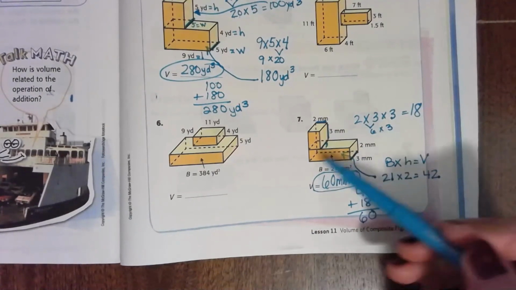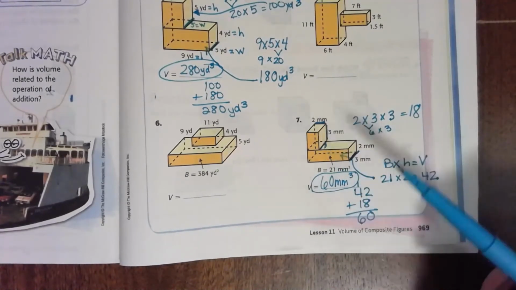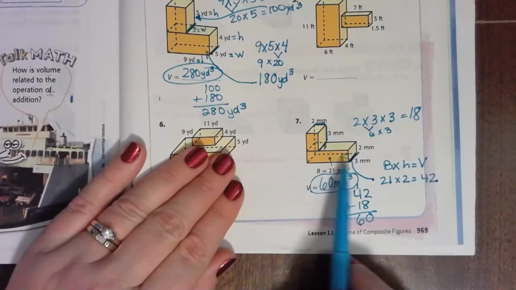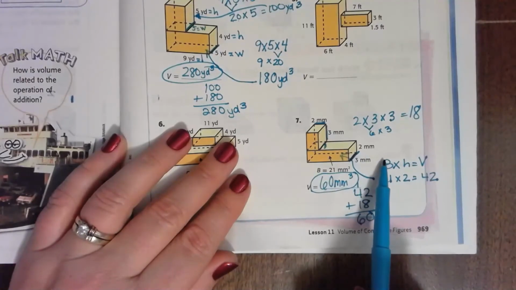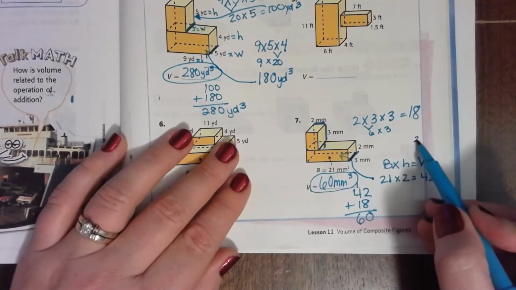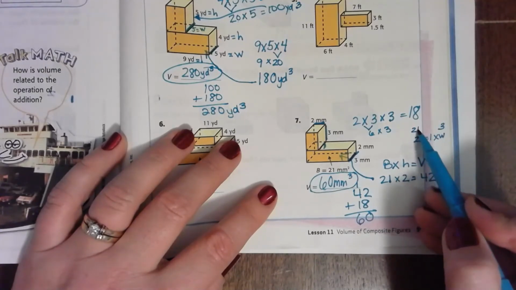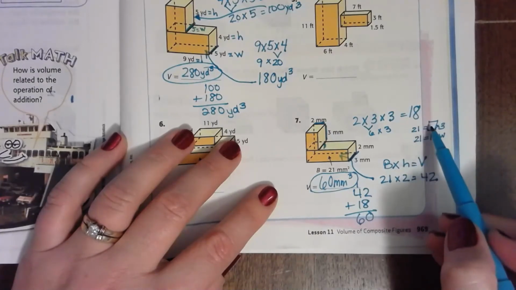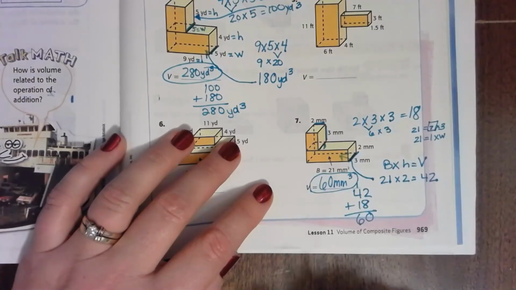But for this problem, they also gave me the width because I needed it for the top piece to show the width of the top part. And I could have used that to find out the total length. I didn't need that, but remember, if length times width is base, well, here's my base, which was 21, right, is length times width. And if they told me my width is 3, could I find that missing length? Sure. What times 3 is 21? That would be 7. So that whole object was 7 long. Kind of just a little extra part of that.